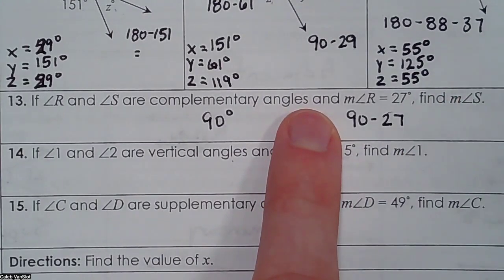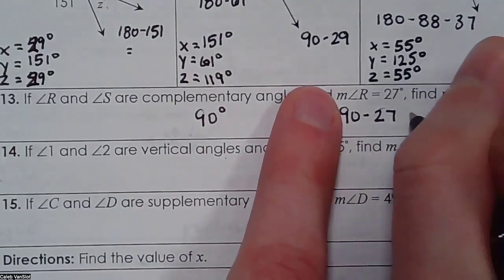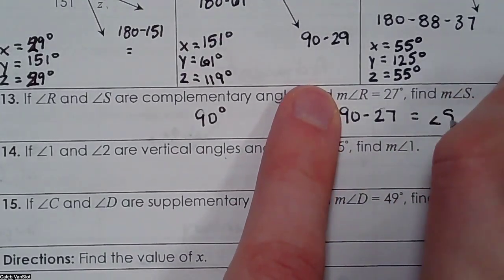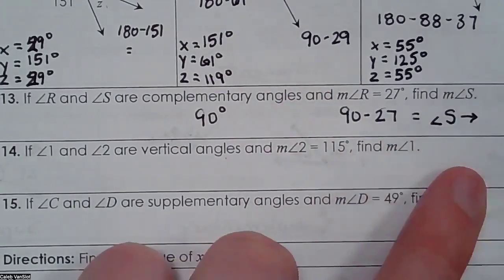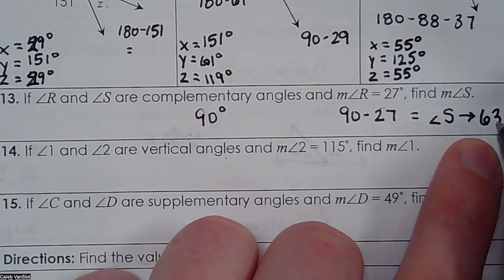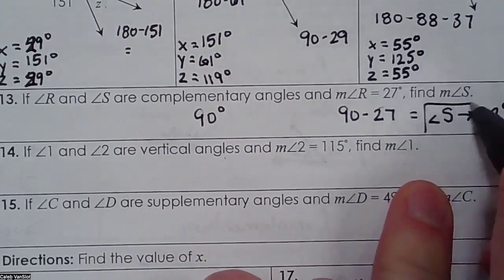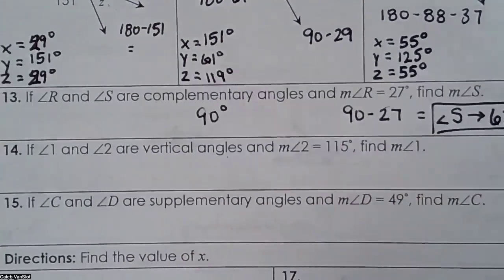So I can just take the whole thing minus 27. You're absolutely right in what you said though, Wrangler. So what does angle S equal? What's 90 minus 27? Think. 63. Just wanted to double check.